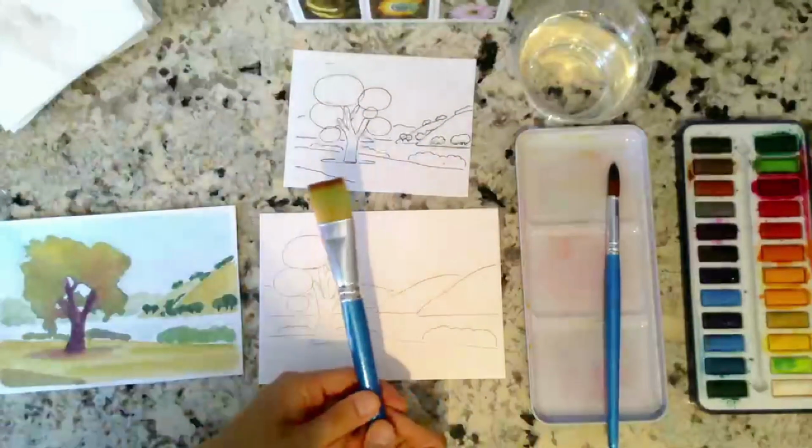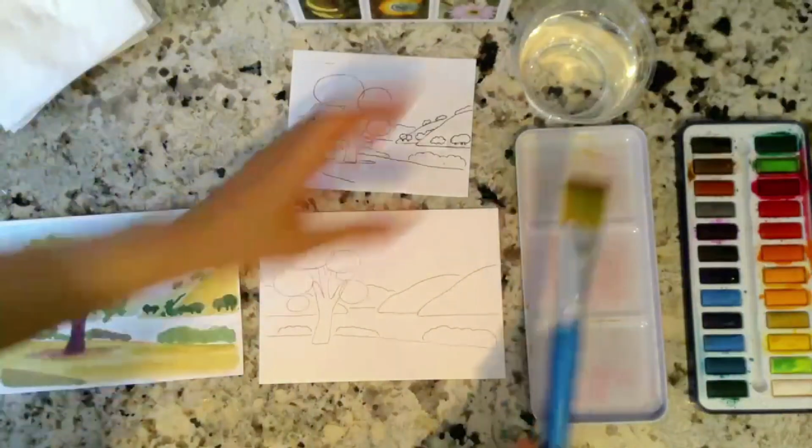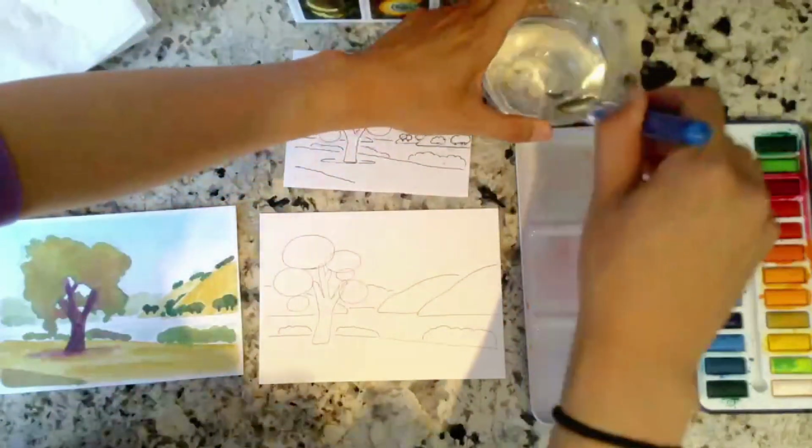Okay, we're going to use this one. All right, here you go. To fill in the background here. So first, wet your brush, load it with water.